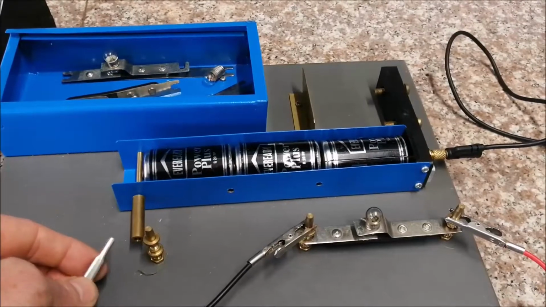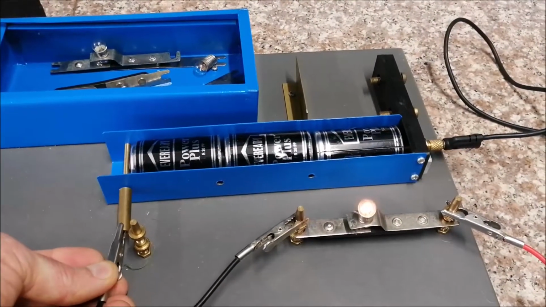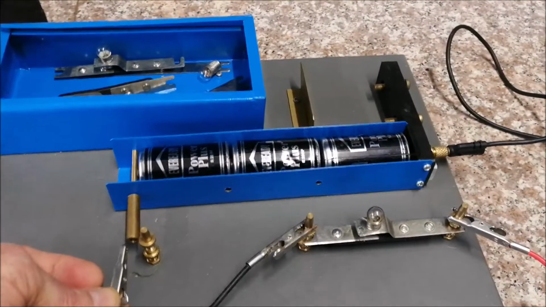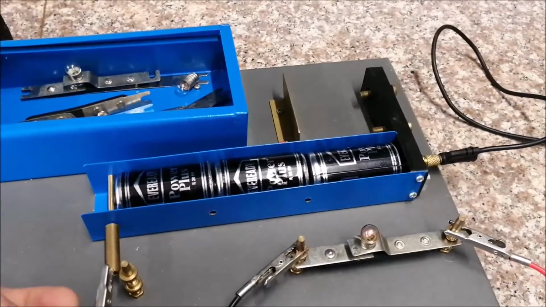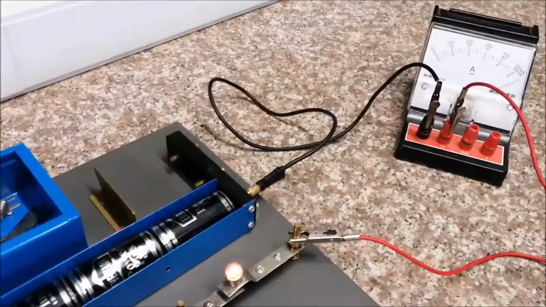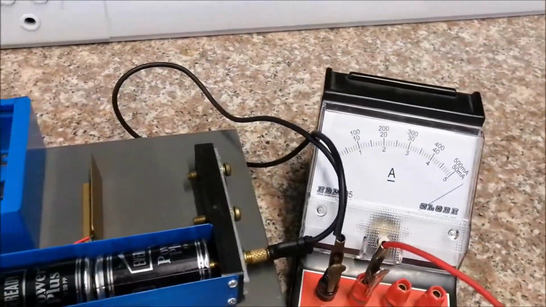So that is how we are using the energy: we are converting the electrical energy to light energy. And you can see that as I connect the circuit up and create a path for the electricity to flow, the globe lights up. Okay, and let's just try and get the ammeter in shot here. Pull it a little bit closer and try and eliminate the glare.